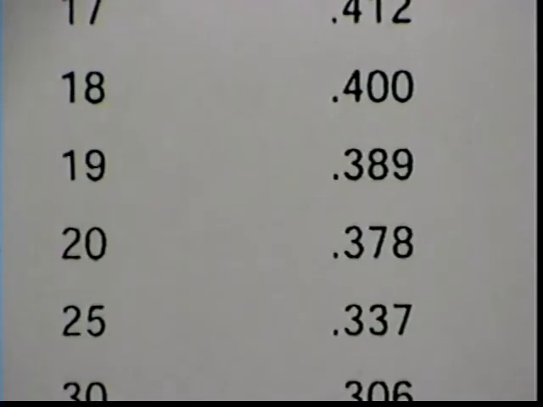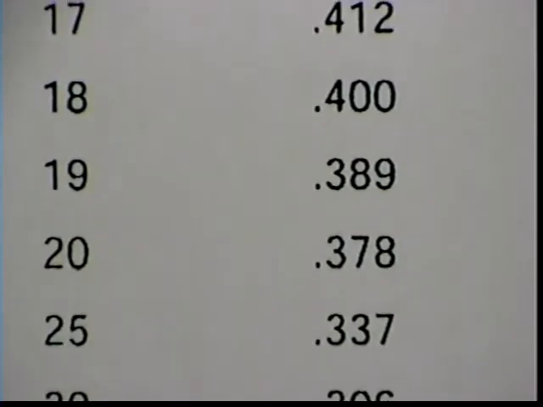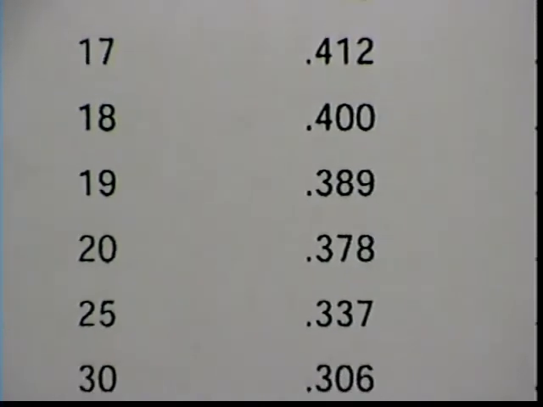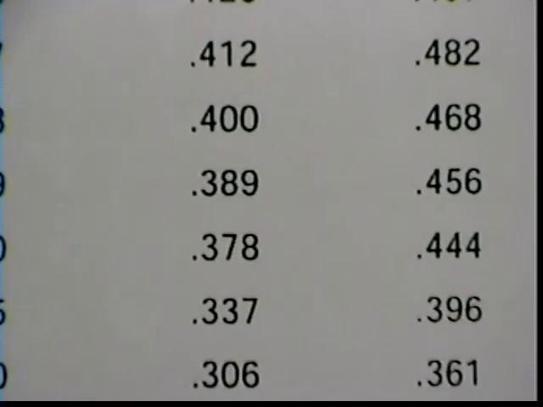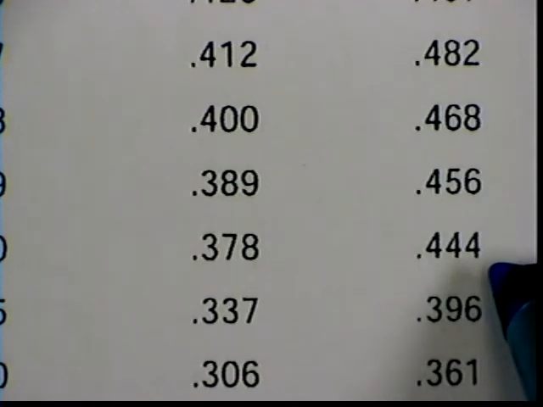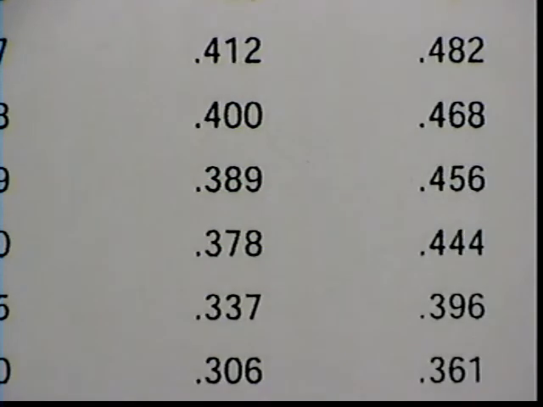But if we get 20 and we get a p-value that's above 0.05, like 0.3 or something like that, that means that it's not significant.